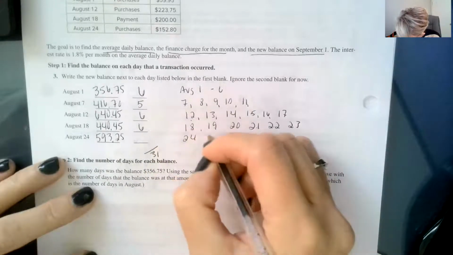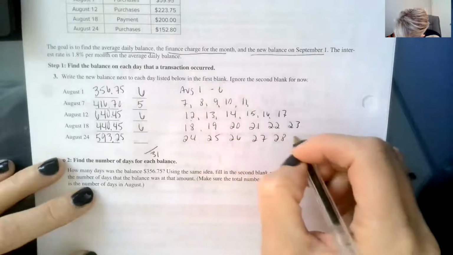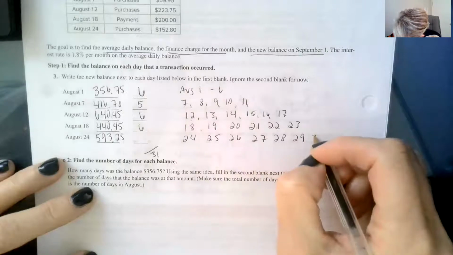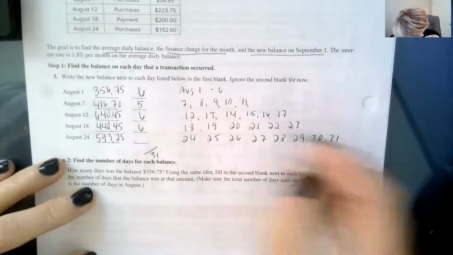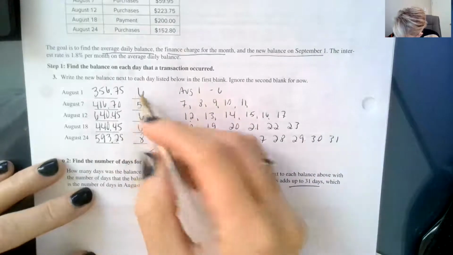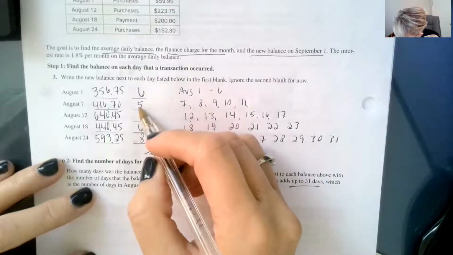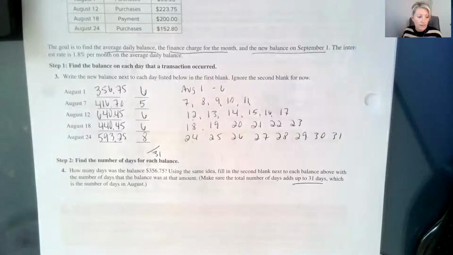So the 24th, 25th, 26th, 27th, 28th, 29th, 30, and 31st. 1, 2, 3, 4, 5, 6, 7, 8. So 18 plus 5 is 23, and 8 is 31. So make sure, because not every month has the same number of days, right? So it's important that we do that.